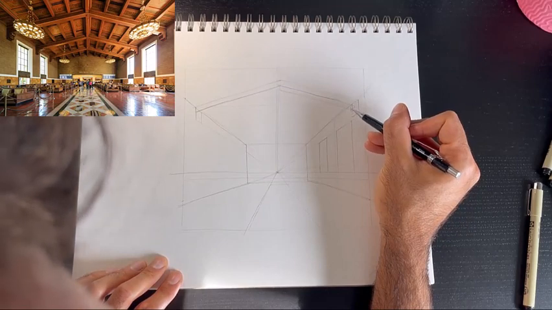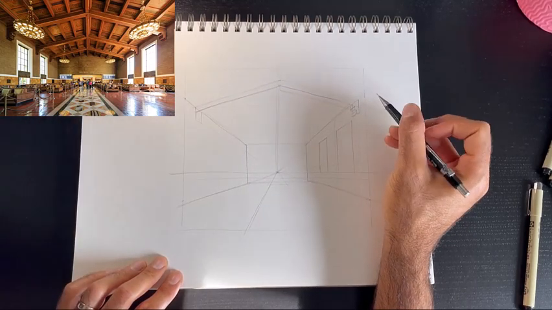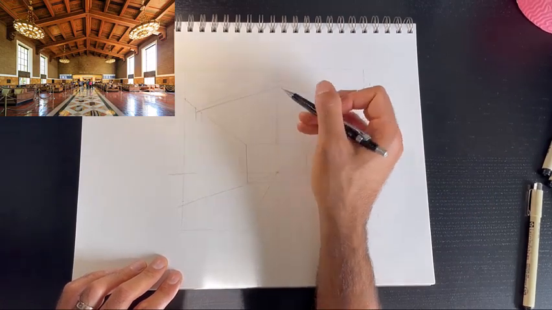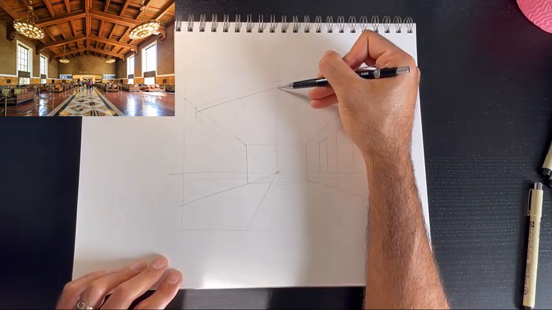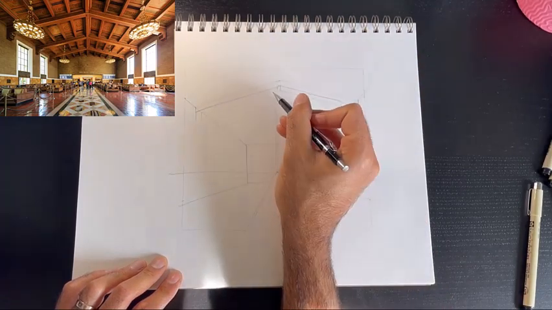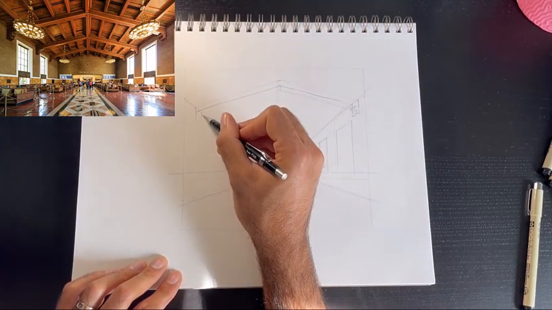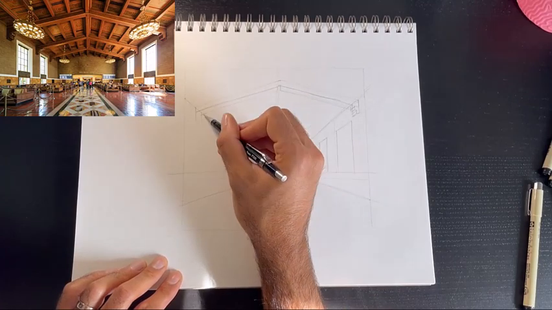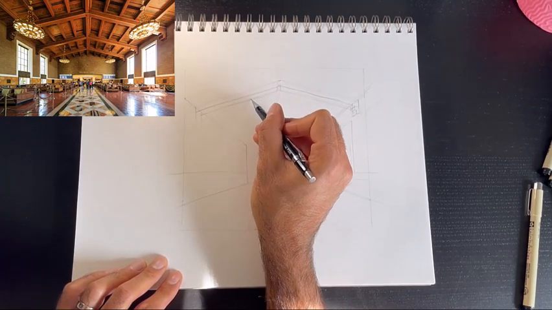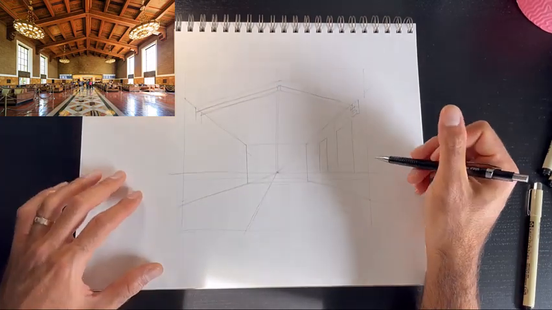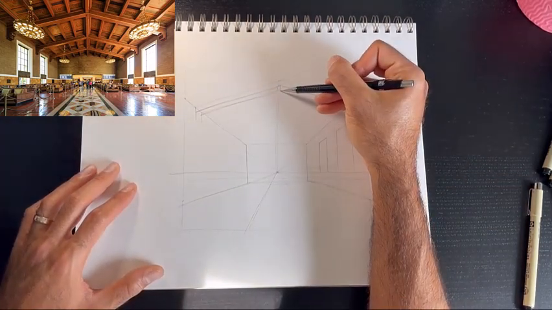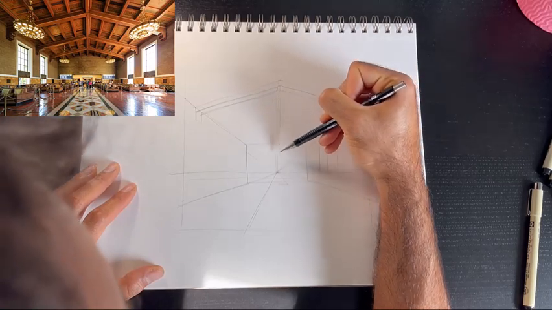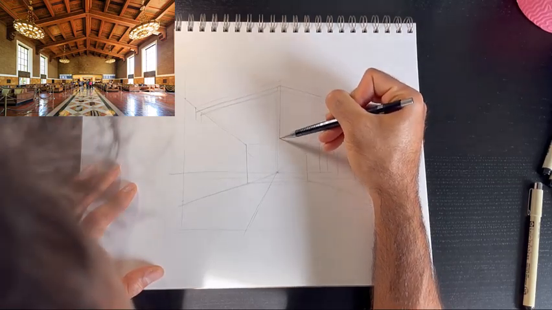That line is going to also recede here. So again, these are just construction lines, so it's not going to be perfect. So just establishing the thickness of this, and this is going to recede.